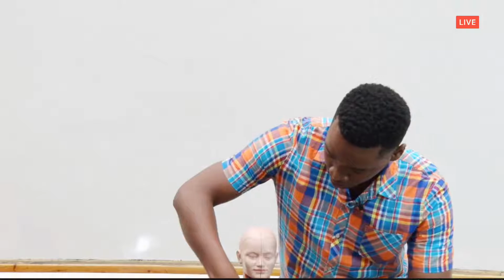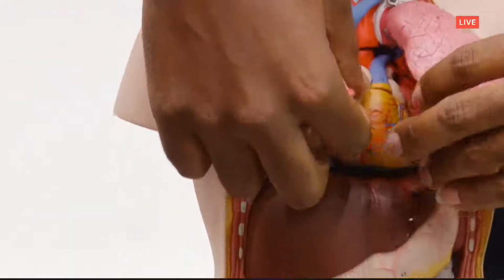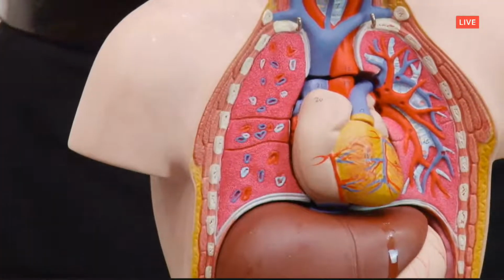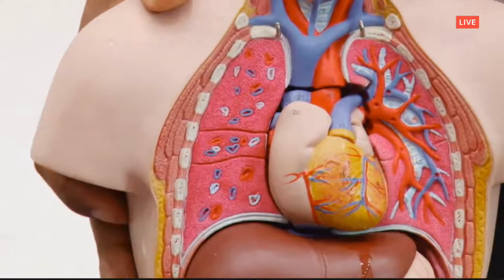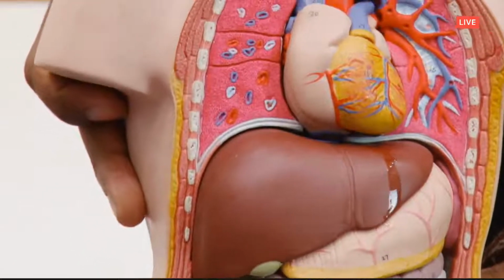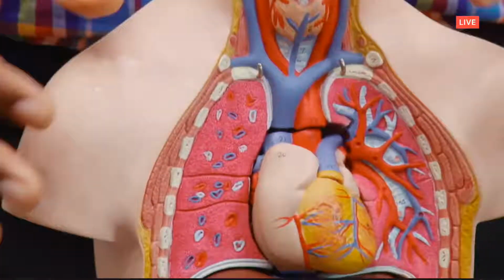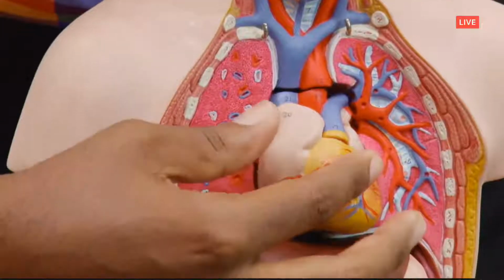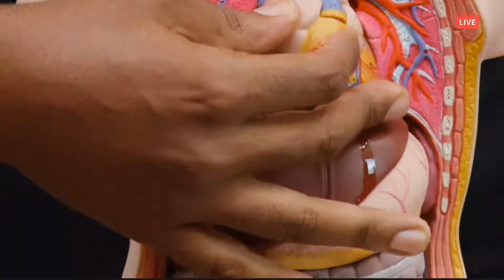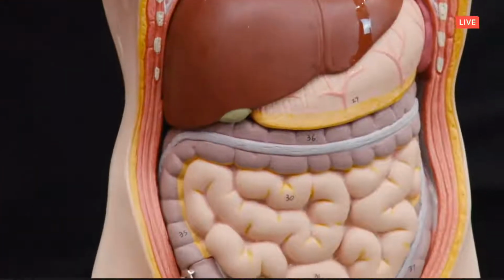I'm just going to remove this part right here. Don't mind if you see any part of it falling out. These organs carry out various functions, and these functions ensure that whatever we eat, whatever Mark eats, it is digested and the body makes complete use of it.